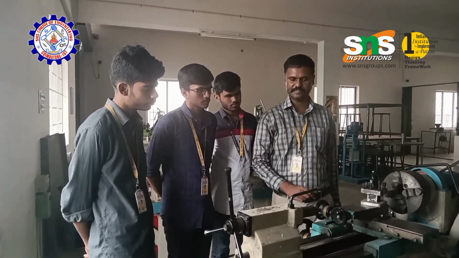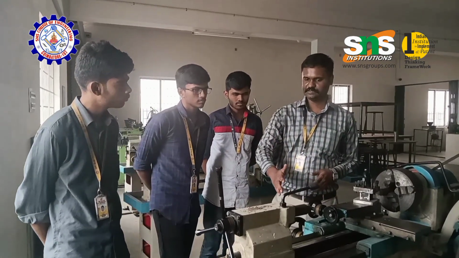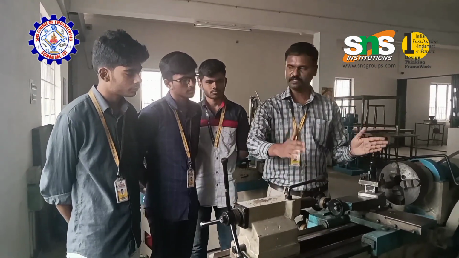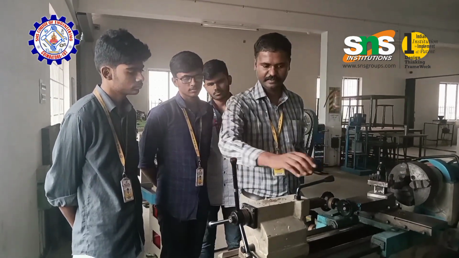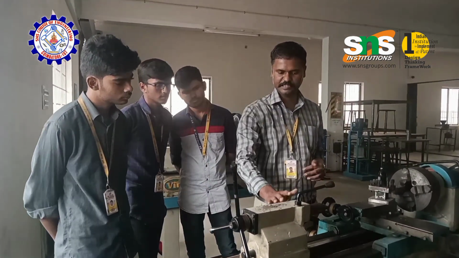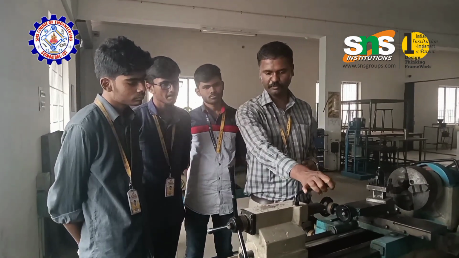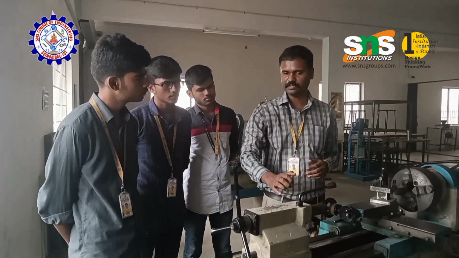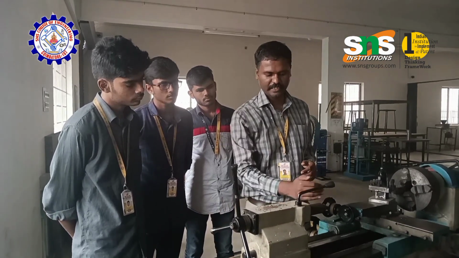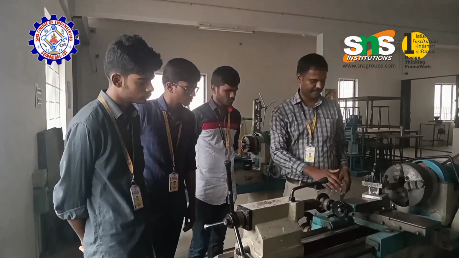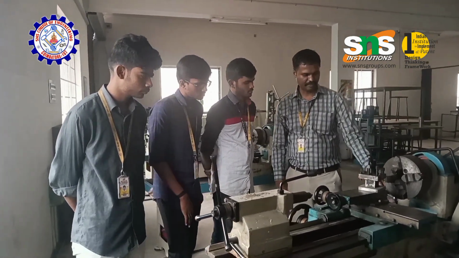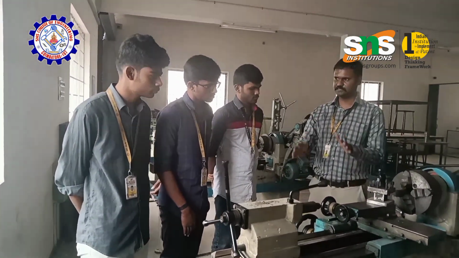And this is the tailstock. It is used to hold lengthy workpieces. We have this locking mechanism. Once it is fixed we can lock it. When you want to move it, we have to release the lock, and if you rotate this, it will propagate. At the bottom we have power connections, everything.